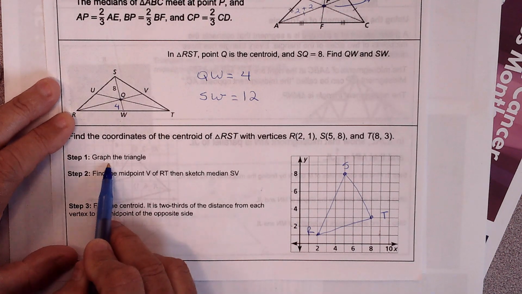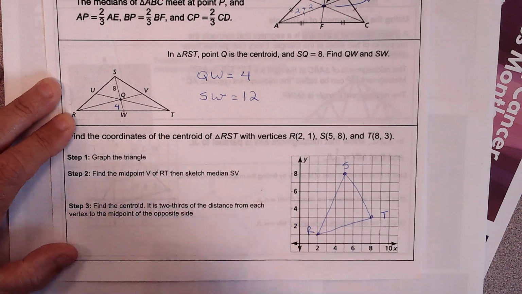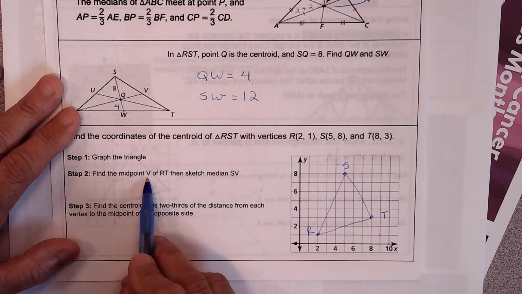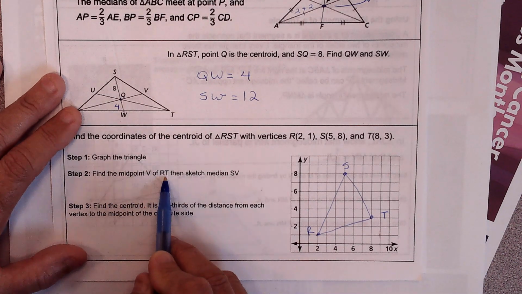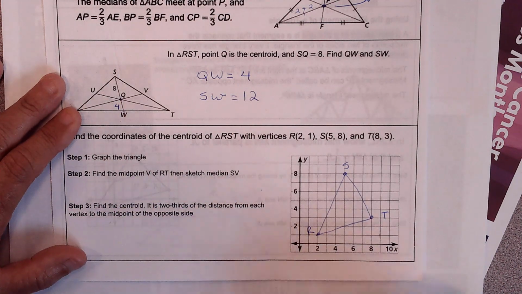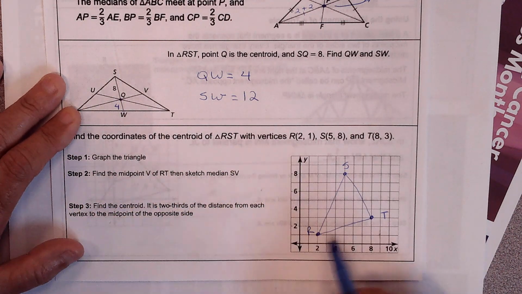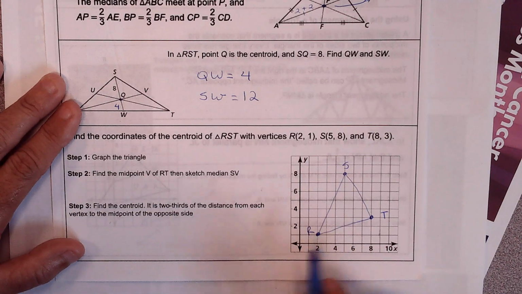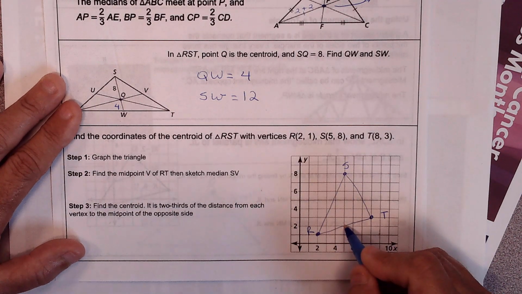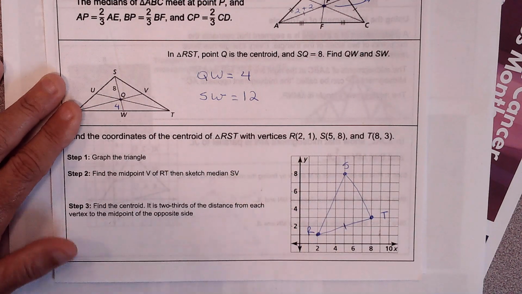So the first thing you should do is graph the triangle, which we did, and then find the midpoint V of RT. Then sketch the median SV. So here, RT, we want to find the middle of that segment. I can kind of visualize where the middle is. The middle is going to be right here at this point.